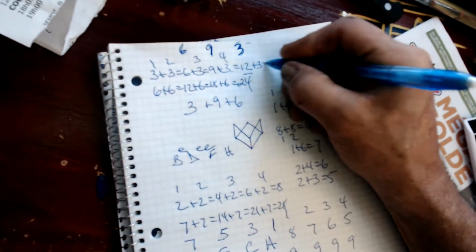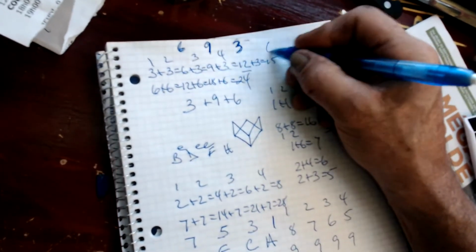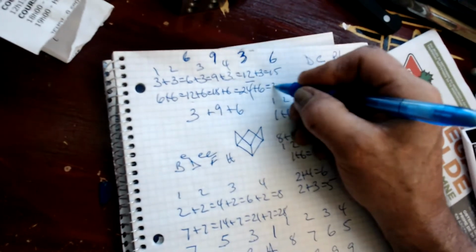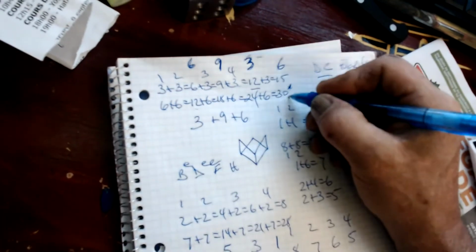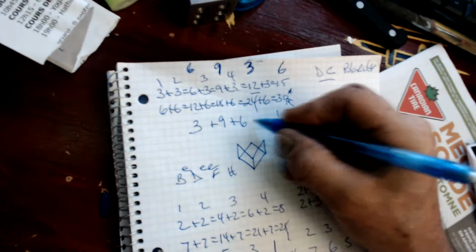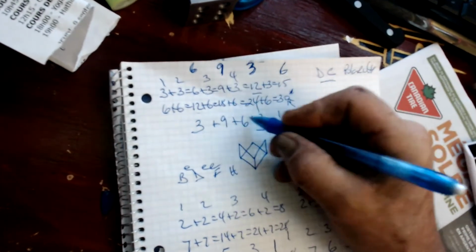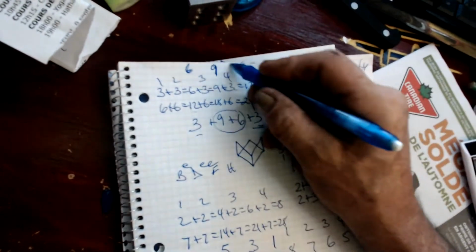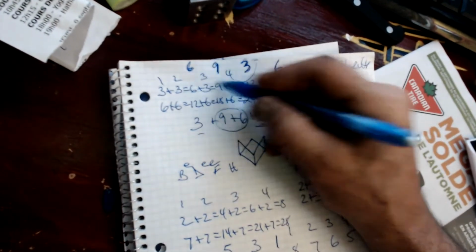Well, if I add 3 more to here, it'll be 15. 1 plus 5 equals 6. If I add 6 more over here, this will equal 30. Okay, there's a 0 involved. 3 plus 0 equals 3. So here we've enveloped rotation through 33. And here we've enveloped it through 39.